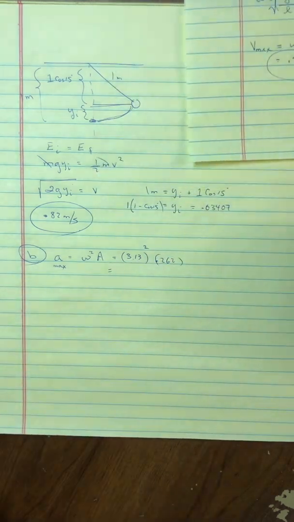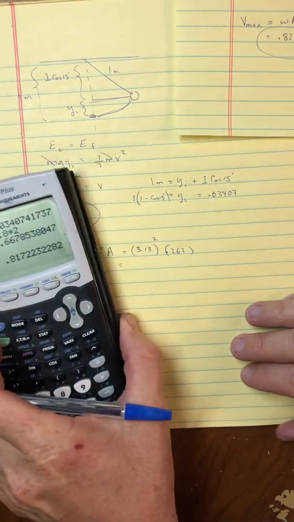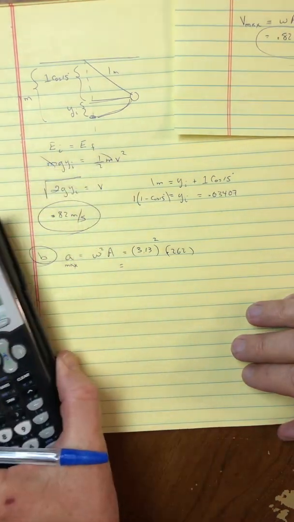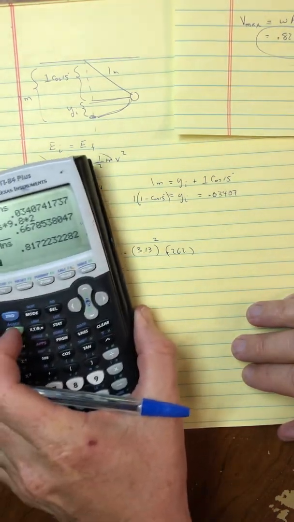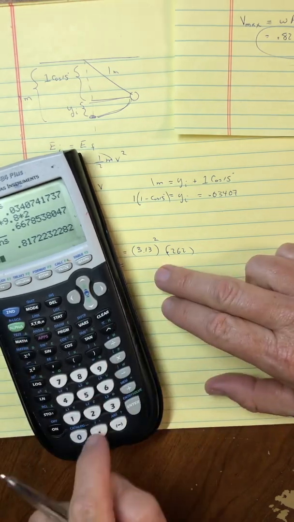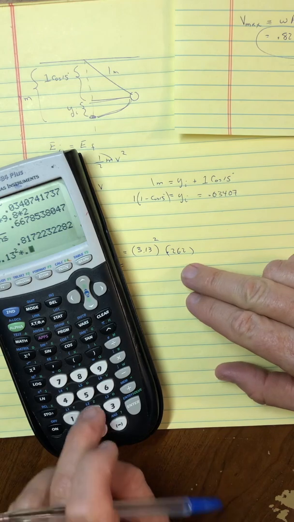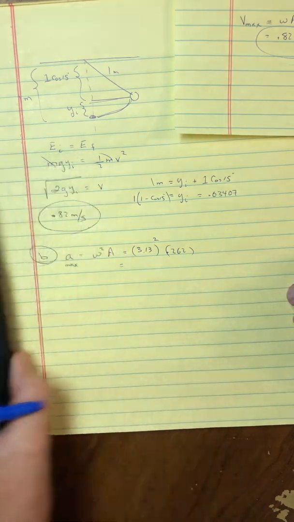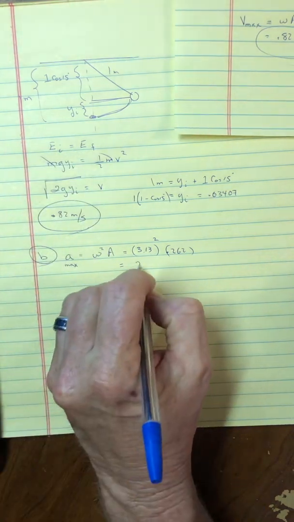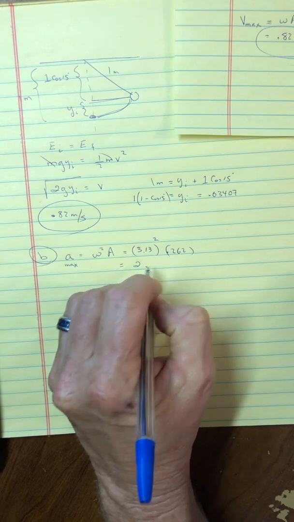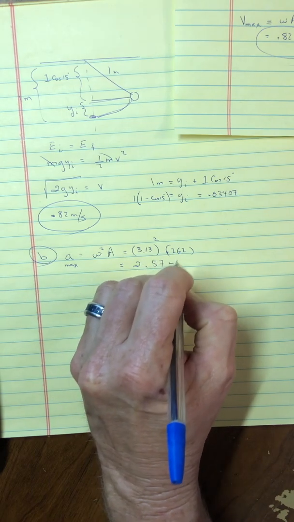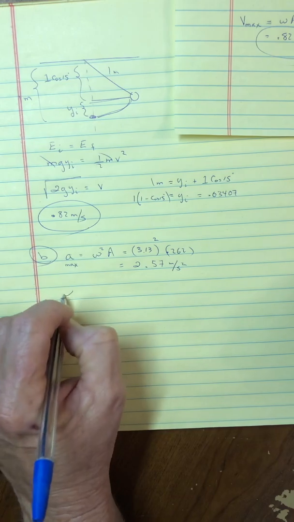And that would be the maximum acceleration, not the angular acceleration, but the acceleration. So 3.13 squared times 0.262, and we're looking at a maximum acceleration of 2.57 meters per second squared.